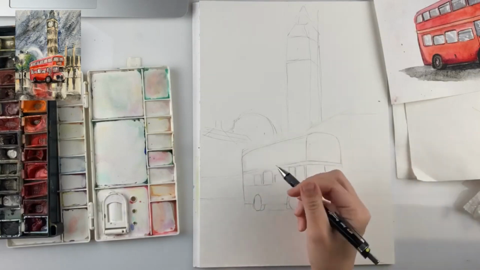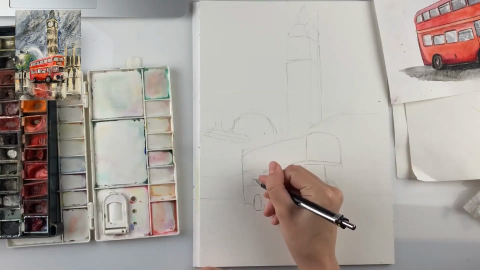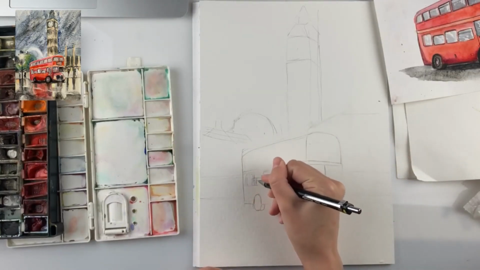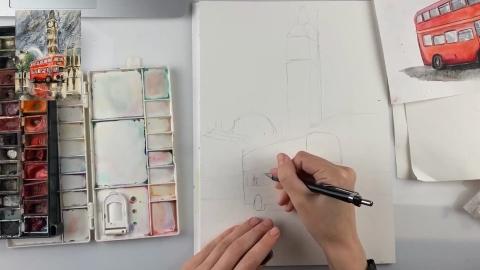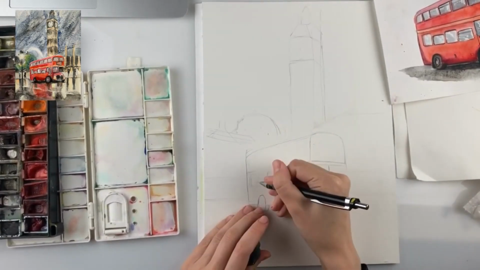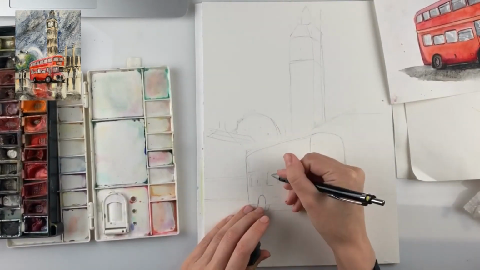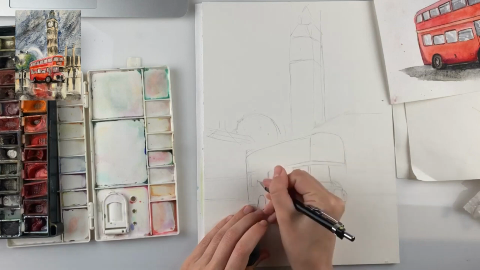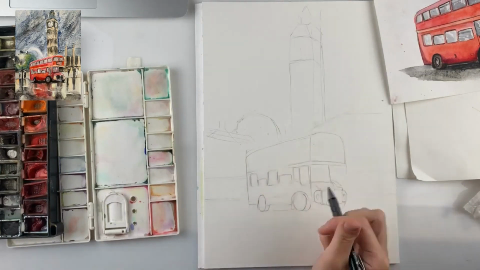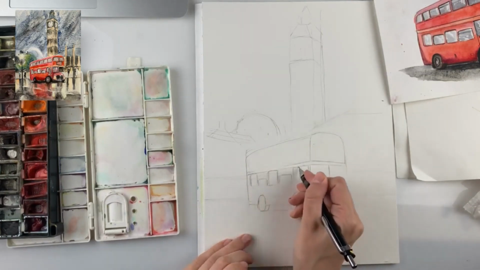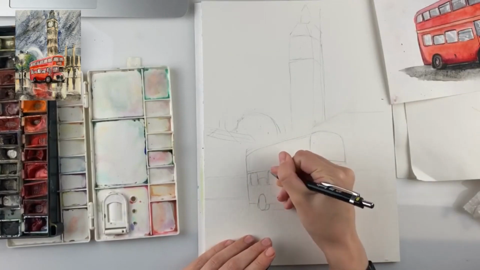When you start drawing the windows, keep in mind the rules of perspective. The windows further from us will appear narrower. You can draw guidelines to indicate where the tops and bottoms of the windows will be. Make sure they all fit evenly across the bus. I slightly adjusted the proportions.